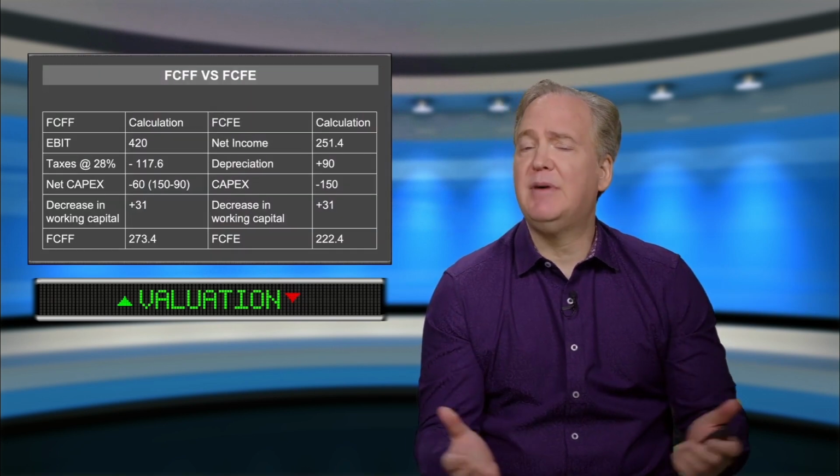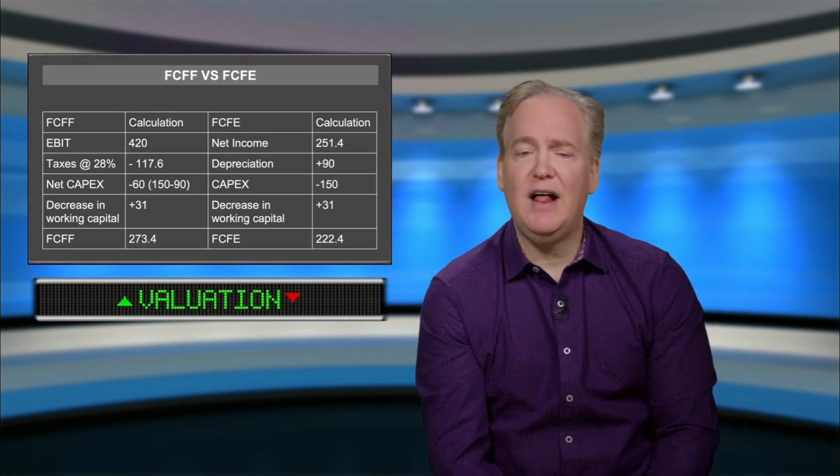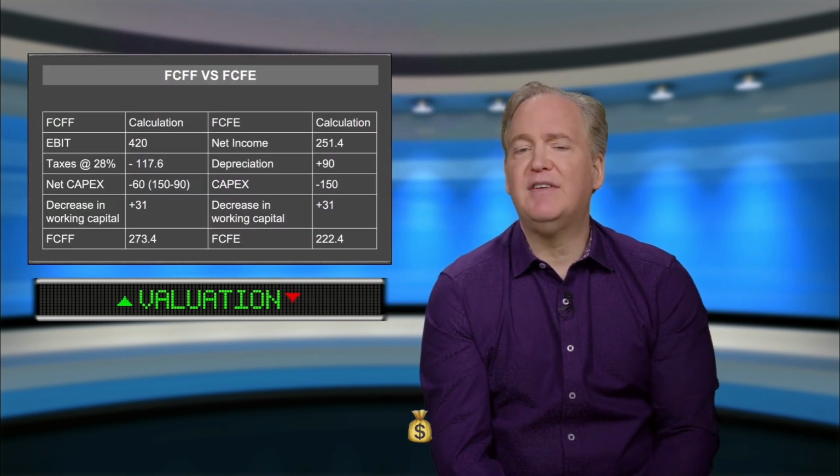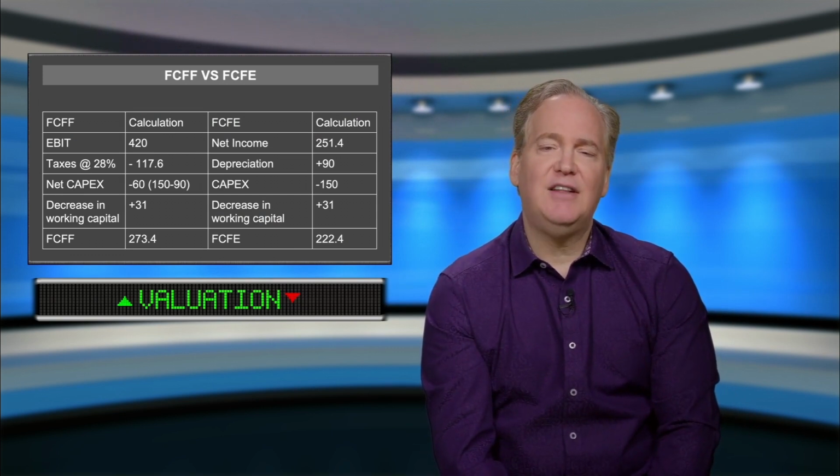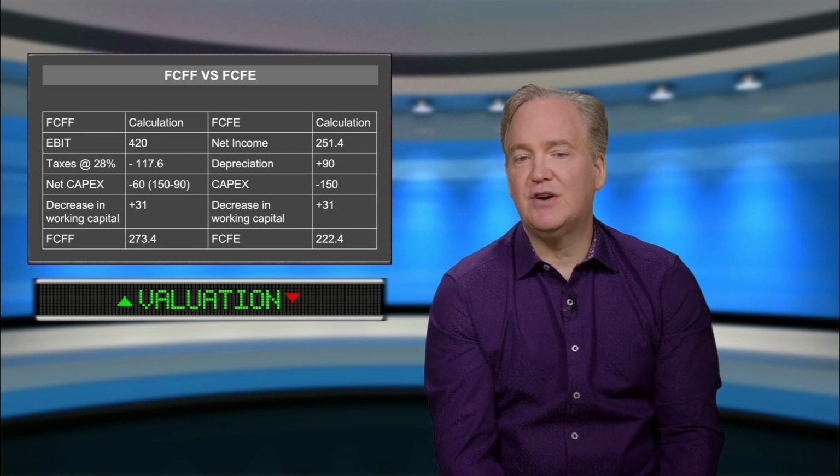Your unlevered cash flow is always going to be greater than your levered cash flow. Now let's take a look at a side-by-side comparison of these two elements. So here we have the free cash flow to the firm and we have the free cash flow to equity. And the first thing that jumps out to us is our starting point.